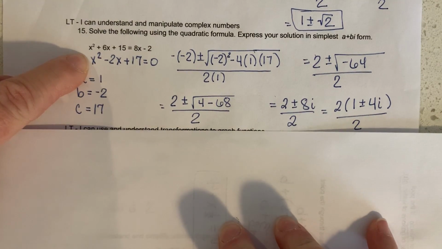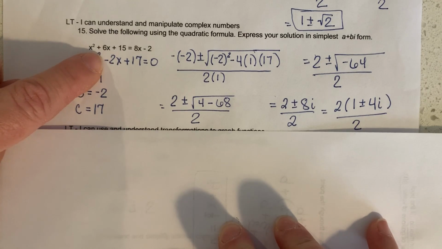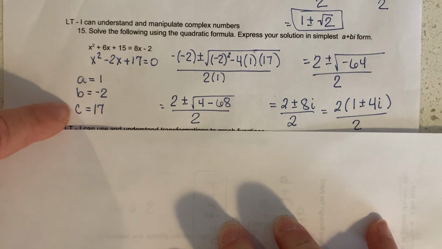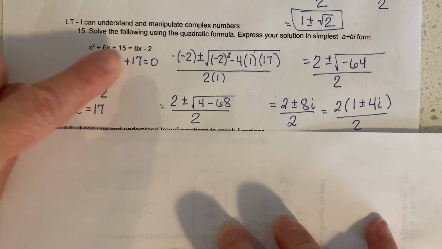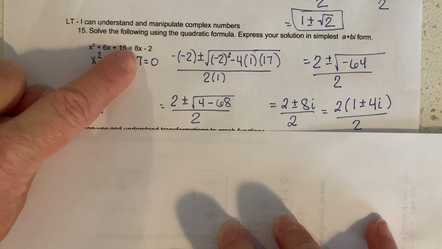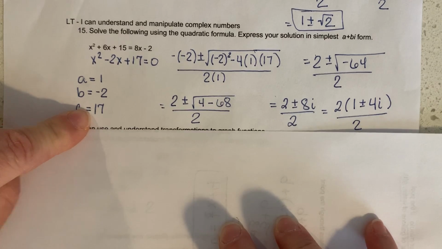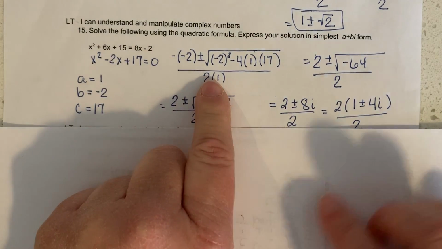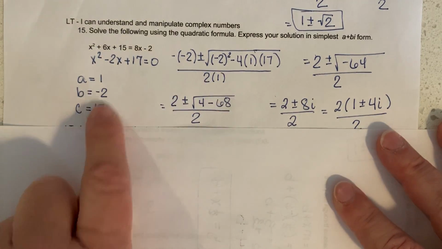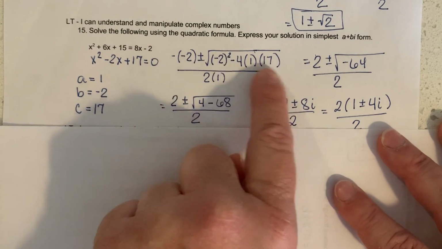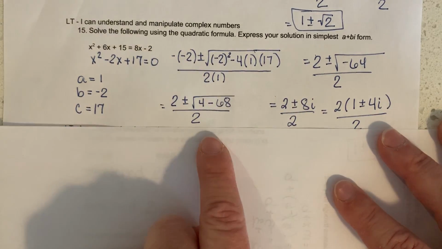There's no number in front of x squared, so a is 1. B is the number in front of x, so negative 2. And c is the number that's left with no x, and so it is 17. Again, we do exactly like the one above. We simply plug these numbers into the quadratic formula, and then we simplify.